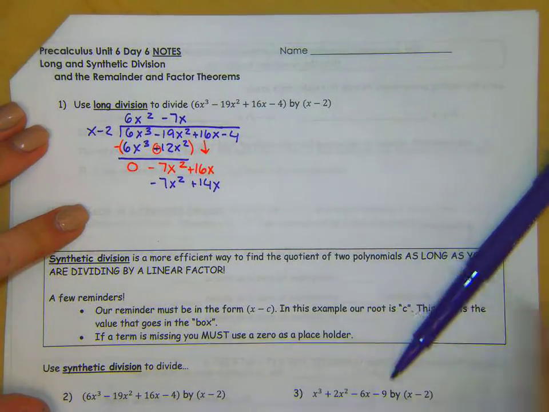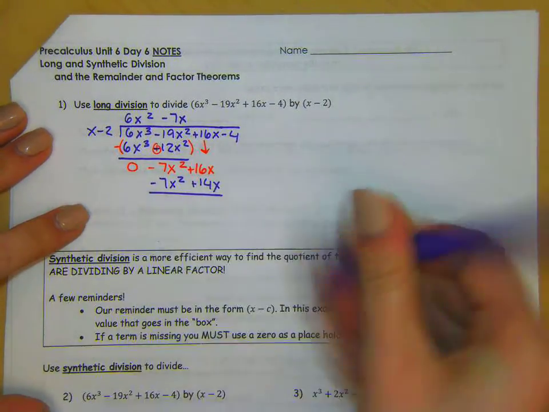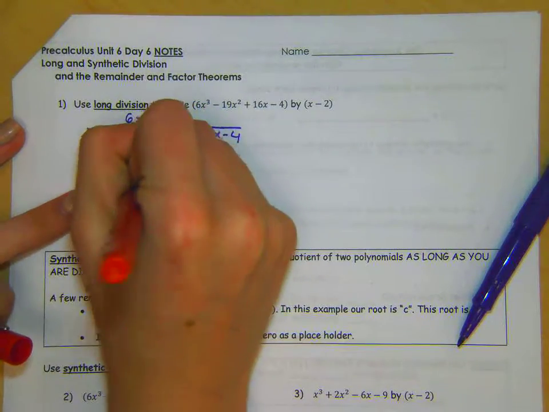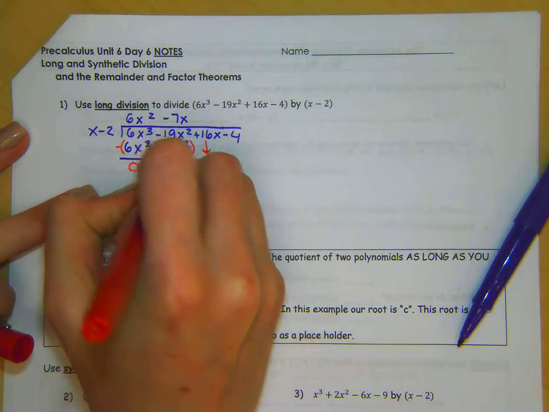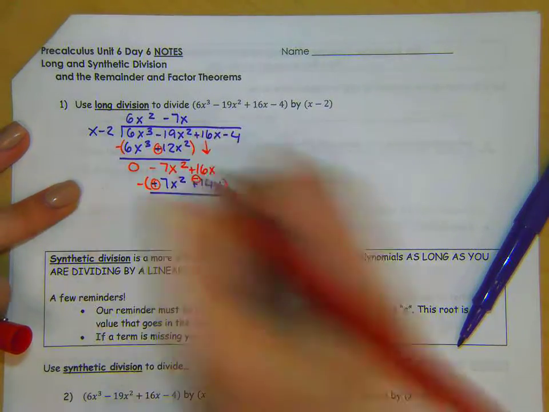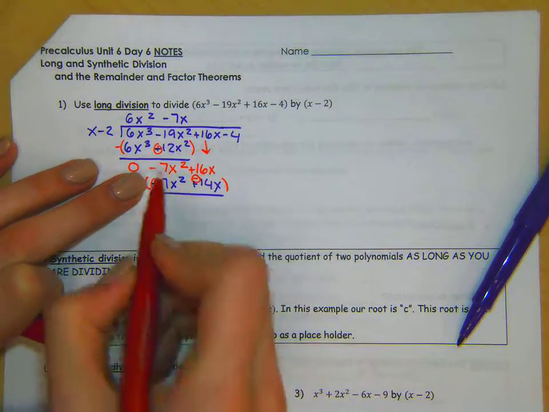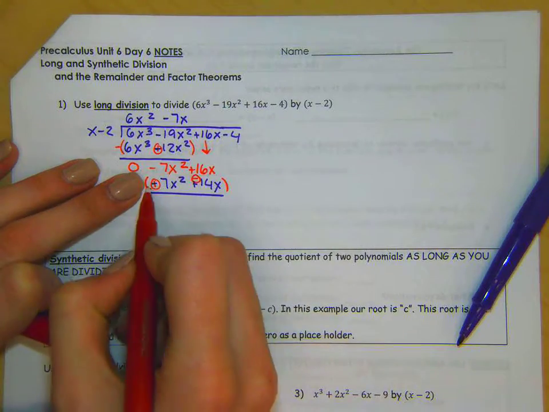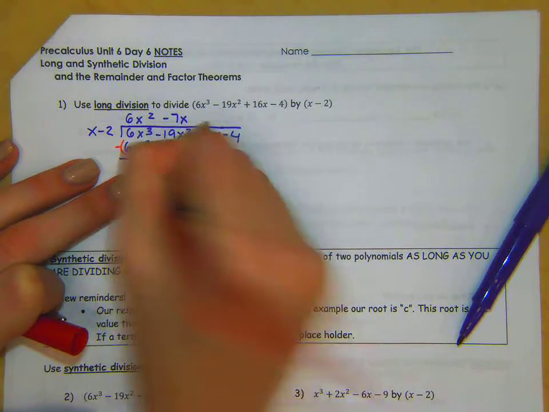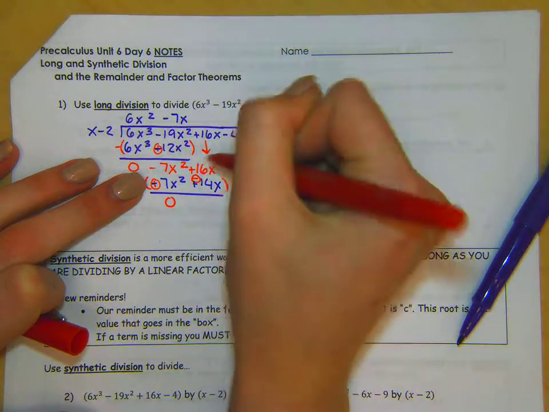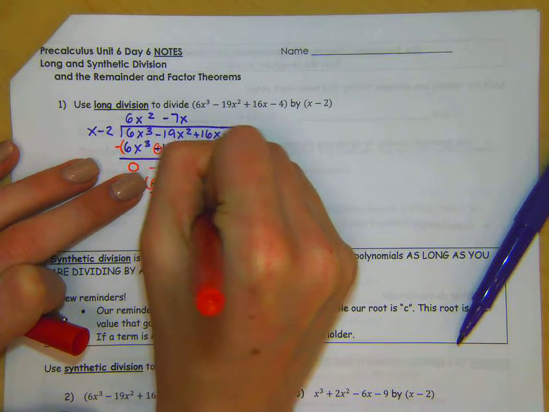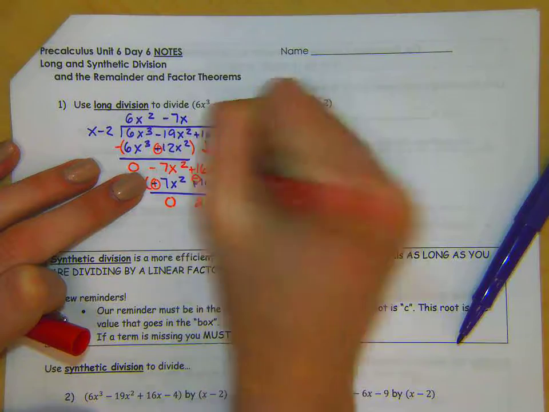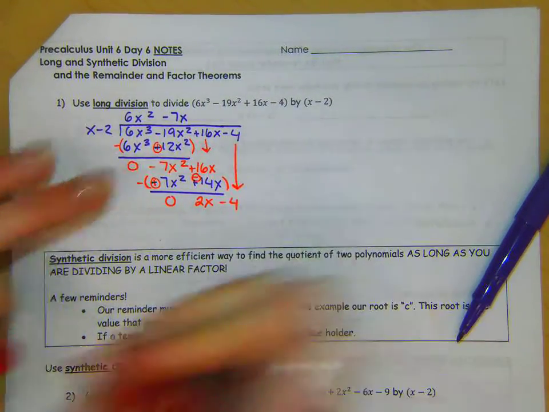Again, I want to subtract this entire thing. If I subtract that, that's going to change this sign to a plus and this sign to a negative. So what I'm thinking now is negative 7x squared plus 7x squared. That cancels, brings me to 0. 16x minus 14x brings me to 2x. And then again, I have one more term to bring down, this minus 4.